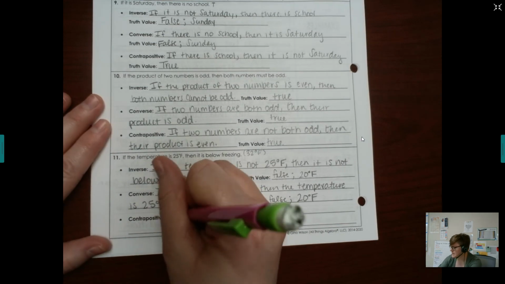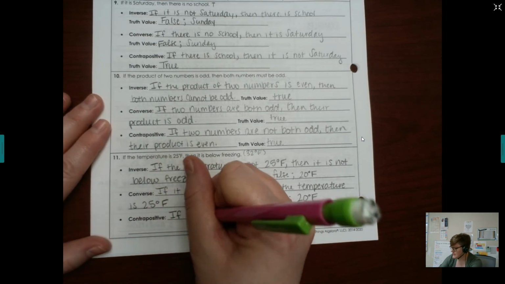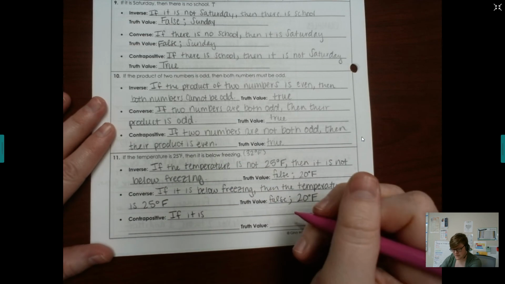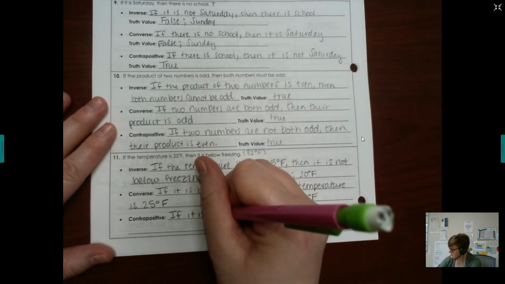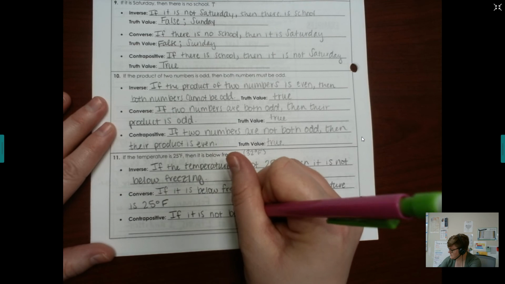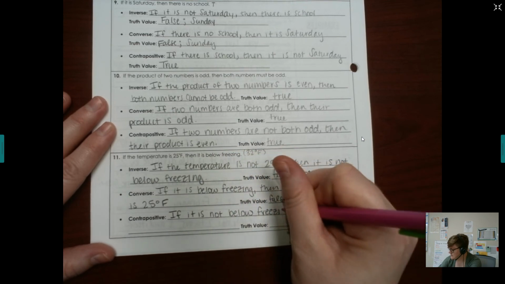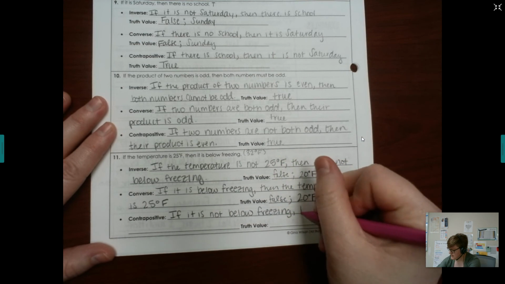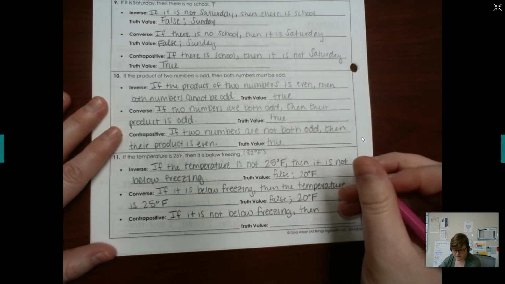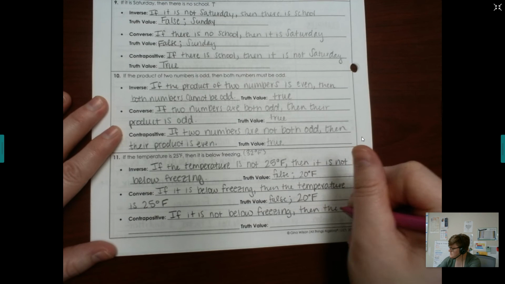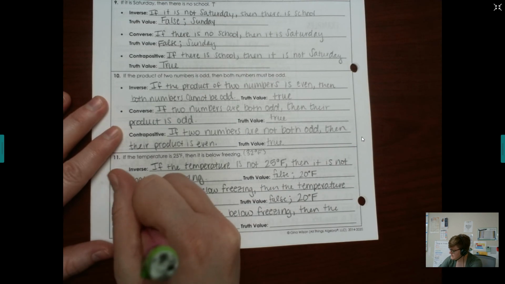So we're going to negate and switch it. If it is not below freezing, then the temperature is not 25 degrees Fahrenheit.